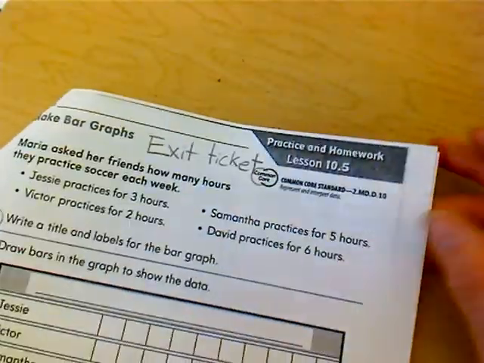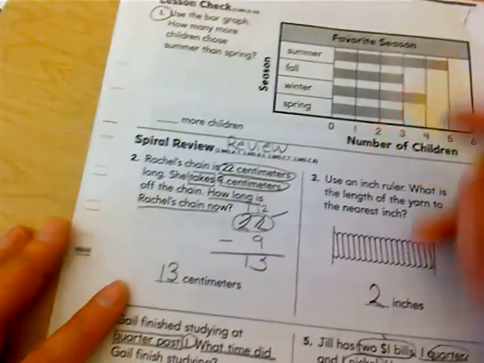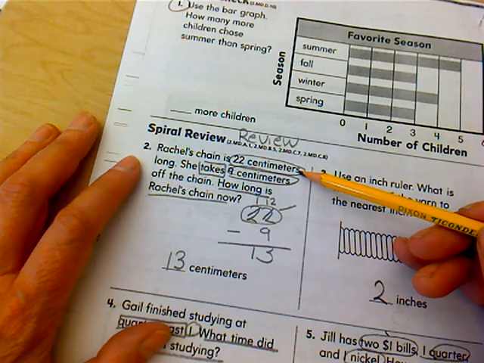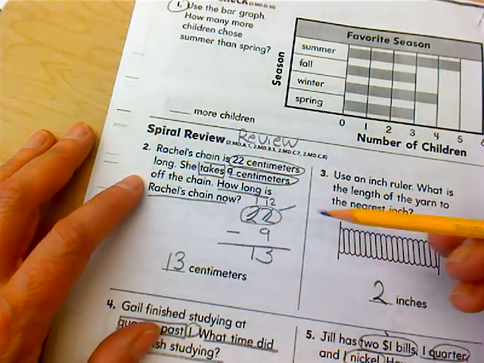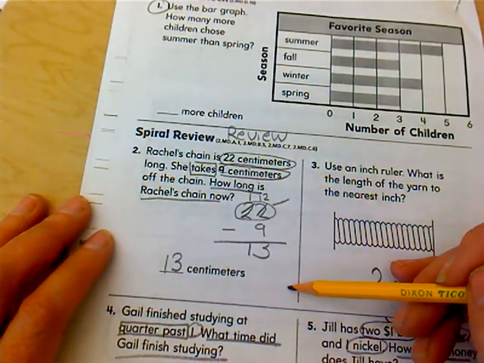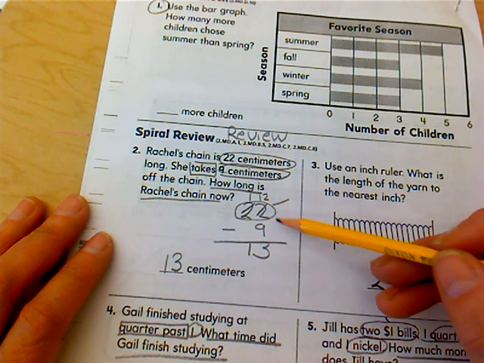Alrighty, so then you have to do the exit ticket, which we've already talked about. And that goes over to the next page. And let's go over the review questions. Rachel's chain was 22 centimeters long. She takes 9 centimeters off the chain. How long is Rachel's chain now? I hope you realize that that was a subtraction problem.